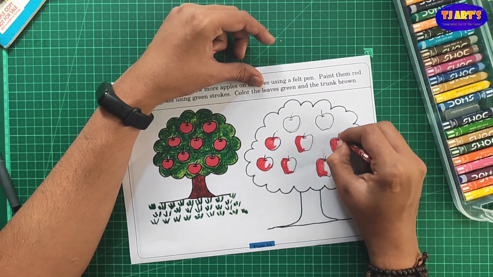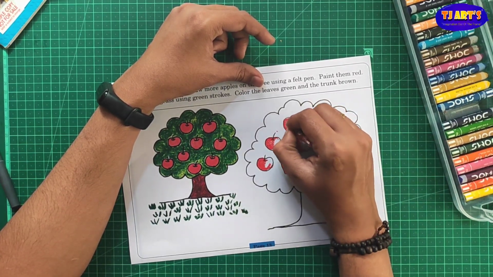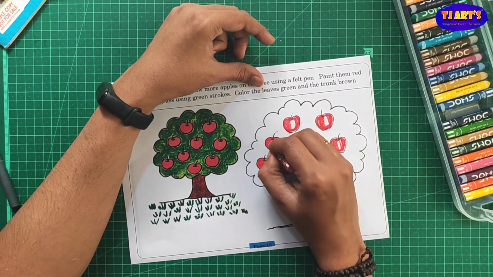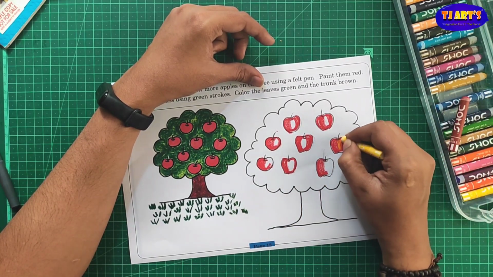You can make a two color combination like light green and dark green and complete this picture with two patterns. If you are not able to do the gradation, you can do the plain color there and complete it.